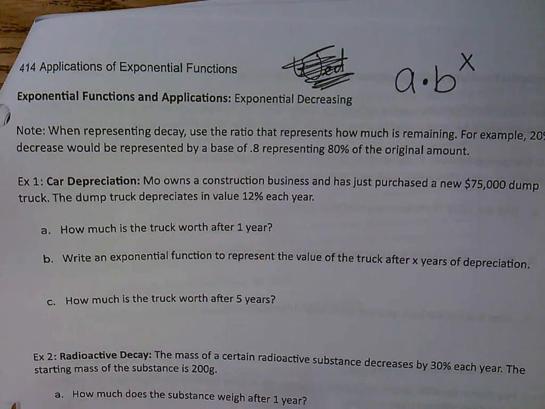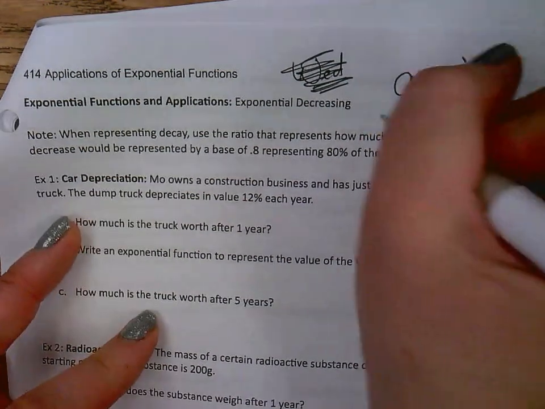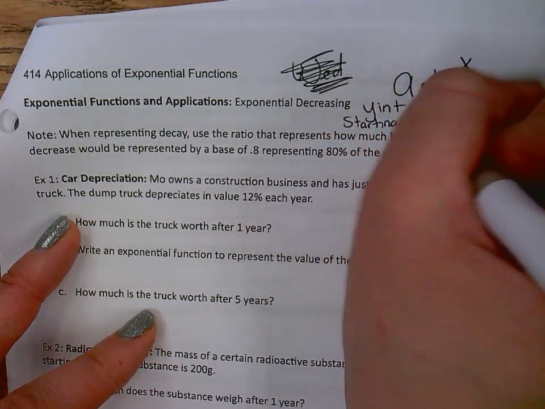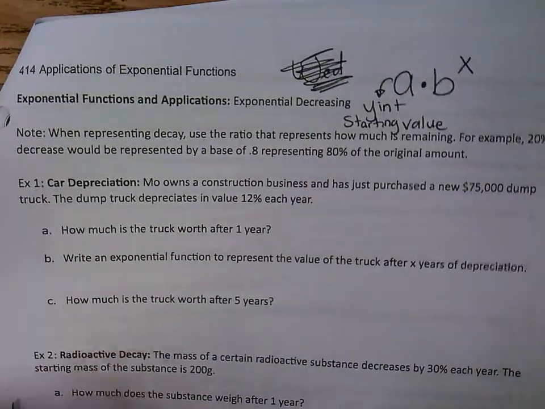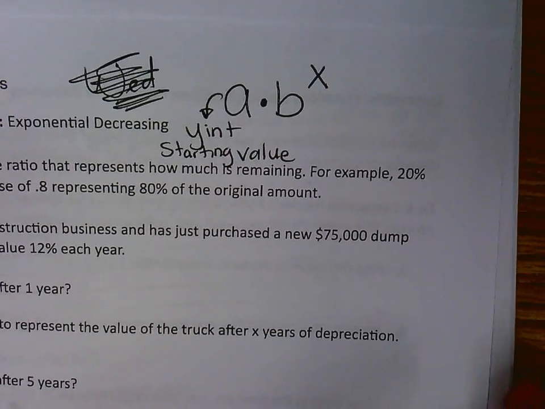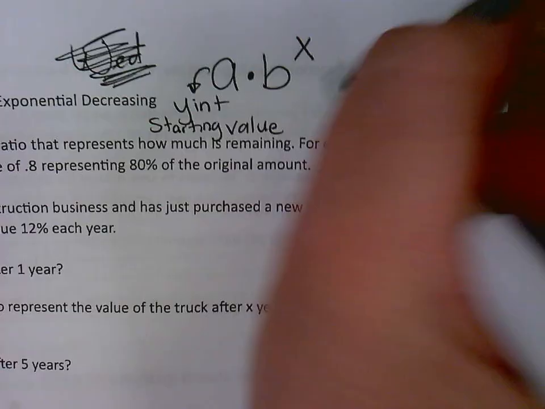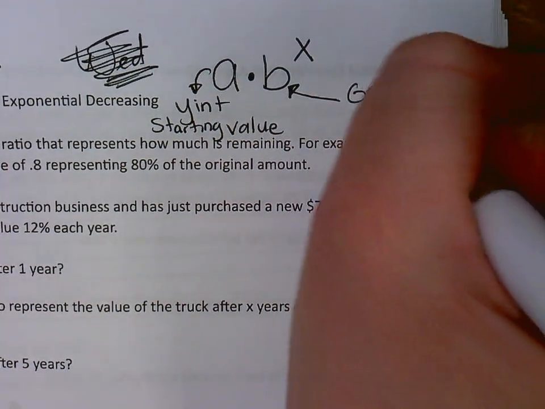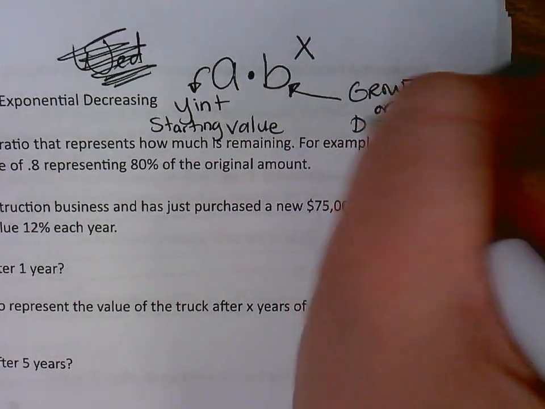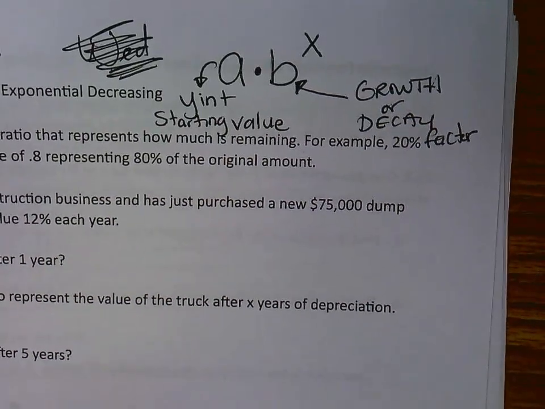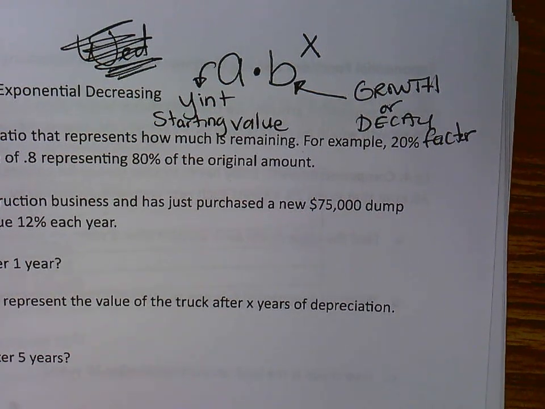Have to know this. We looked at the graphs and we figured out A was always the what? The y-intercept. You can also call that the starting value. So A is the y-intercept or starting value. We're getting top of page 414. All right, what does B tell you to do? That's our growth or decay factor, right? Am I doubling my money? Am I halving my population? What's happening to my value here?